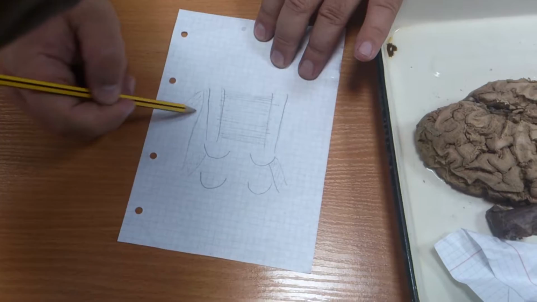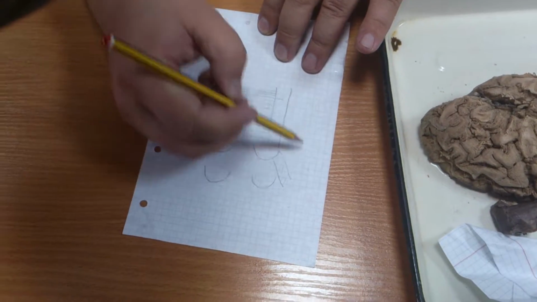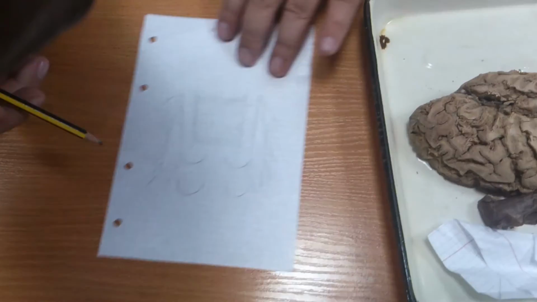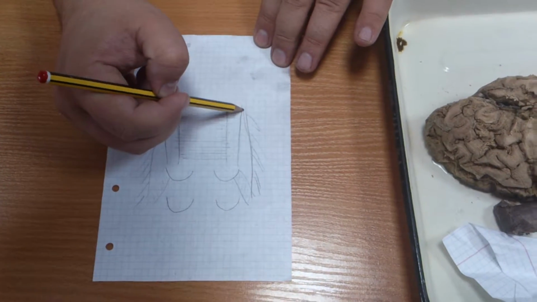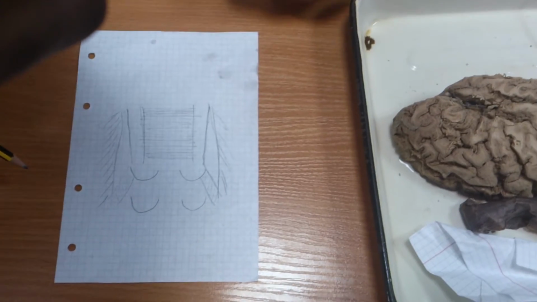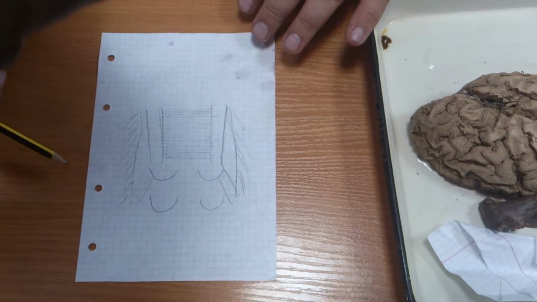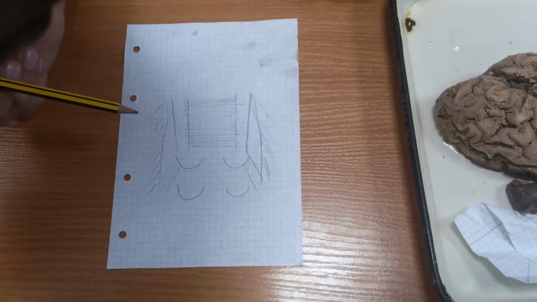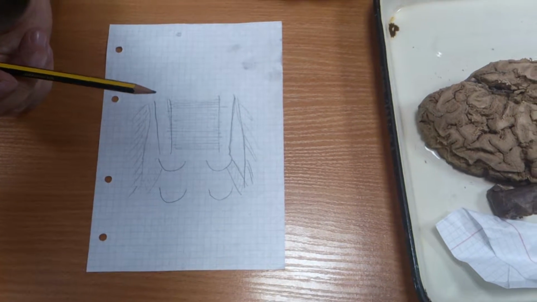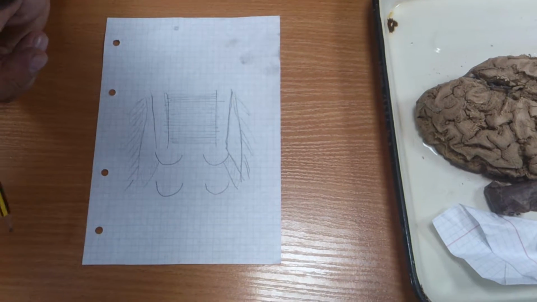Here it is pedunculi cerebri, and here it is also pedunculi cerebri. And we receive a triangle. The name of this triangle is trigonum lemnisci. Why does it have this name? Because of the lateral lemniscus, lemniscus lateralis, that is auditory fibers.